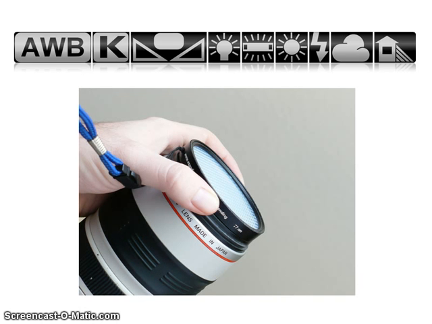Next, place the Expo Disc over the front of your lens, like so. Here I'm using a normal version of the Expo Disc. There's also a warming version that will add a slight warm tone to your images.